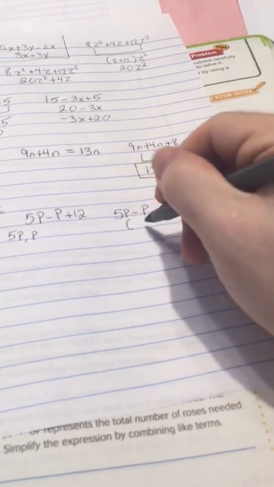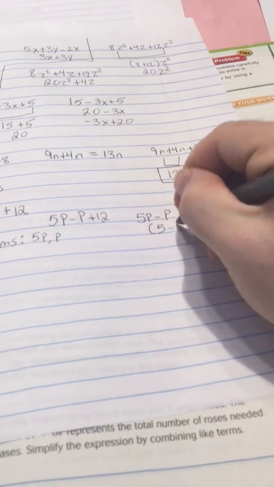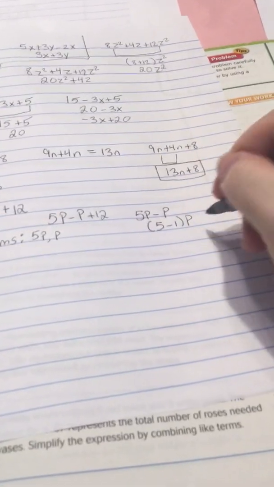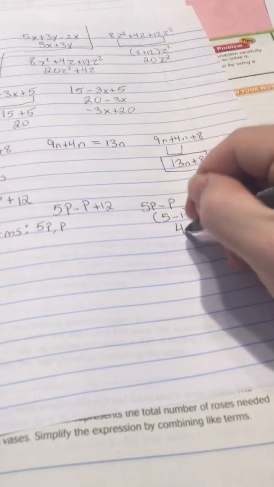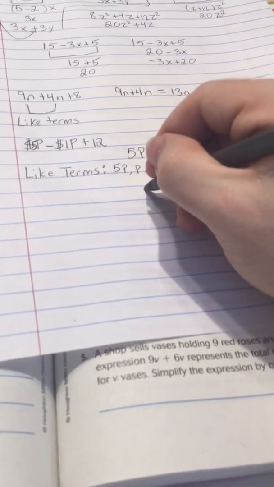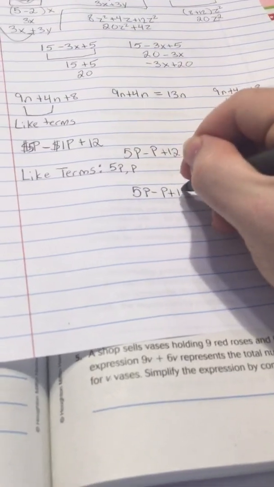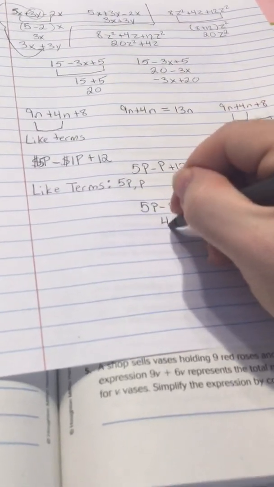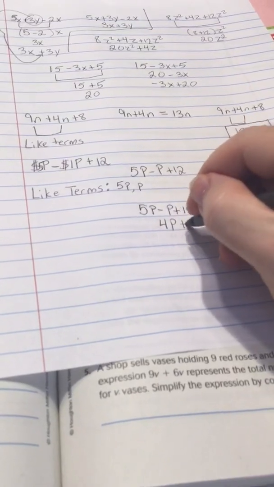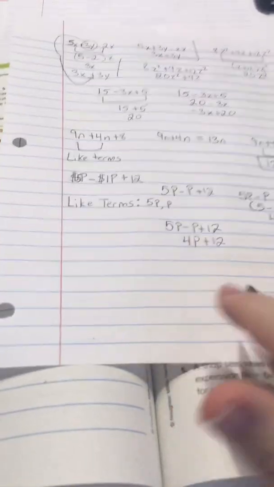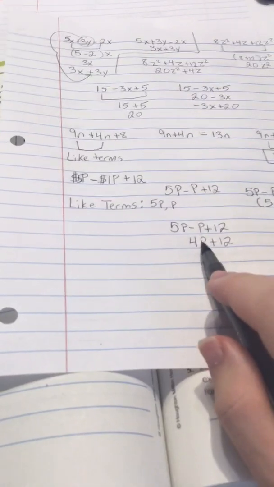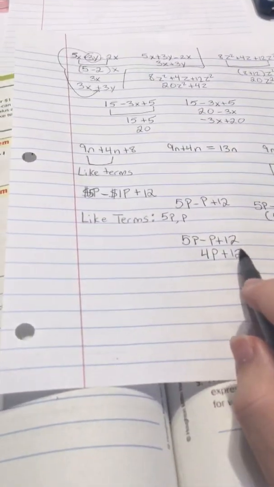This is the same thing as what we did before: 5 minus 1, and then tack on a p. 5 minus 1 is 4. Then we tack on the p. So when we simplify 5p minus p plus 12, it would become 4p plus 12. So it's going to be $4 times how many paintbrushes we buy, plus $12 for the case.